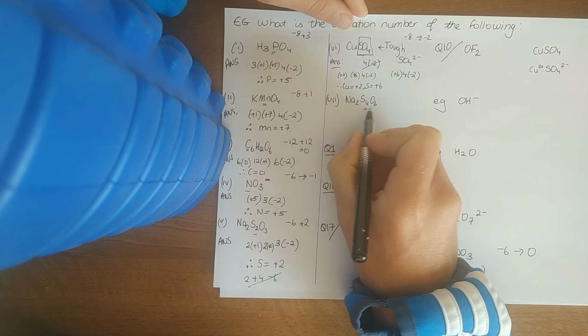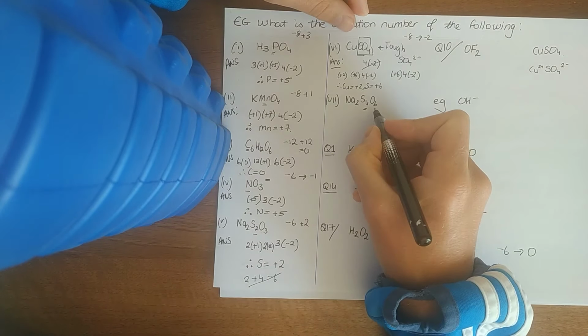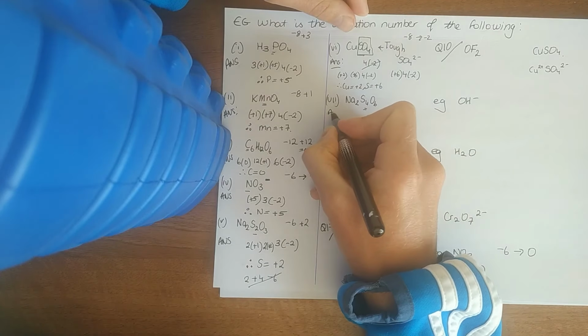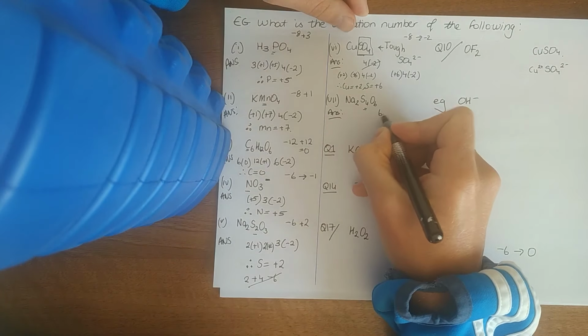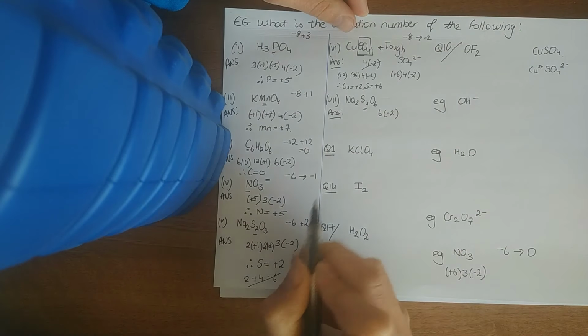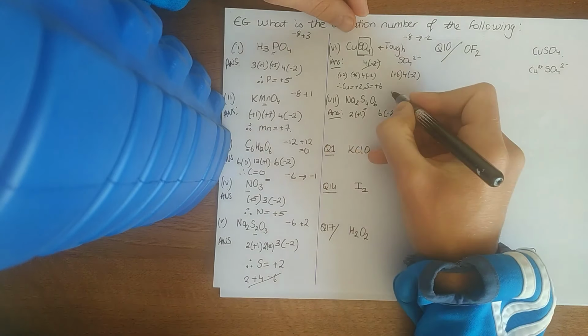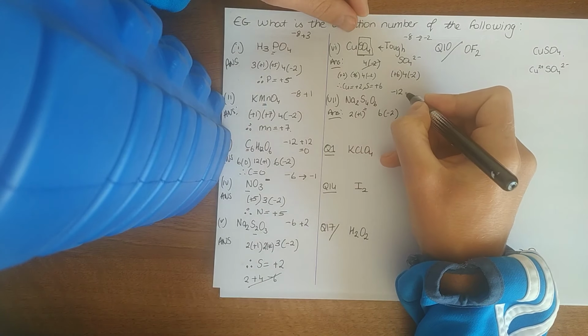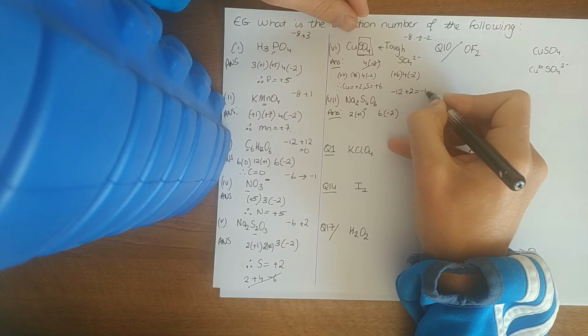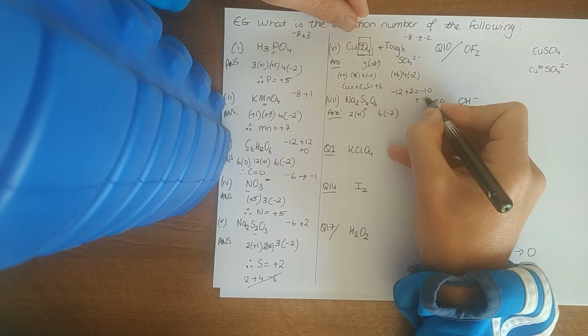Now back to normal ones here. Na2S4O6. So again I see my oxygen, so it's 6 times minus 2. Sodium I can work with as well, we've got rules for that. It's group 1, so it's 2 times plus 1, so it's minus 12 plus 2 is minus 10, and you must get that to 0, so you have to add on 10.